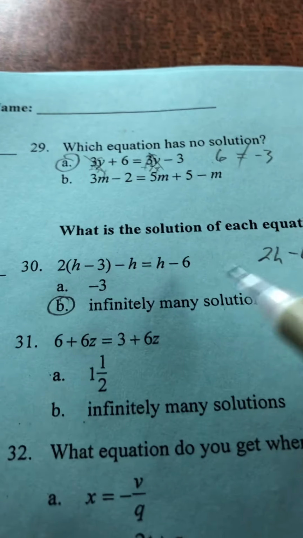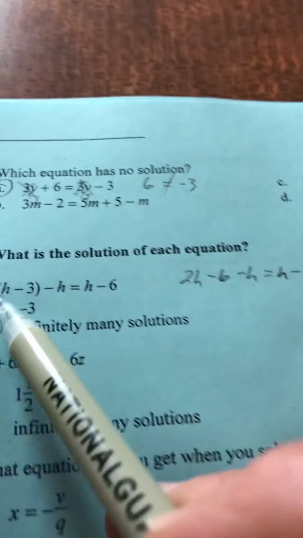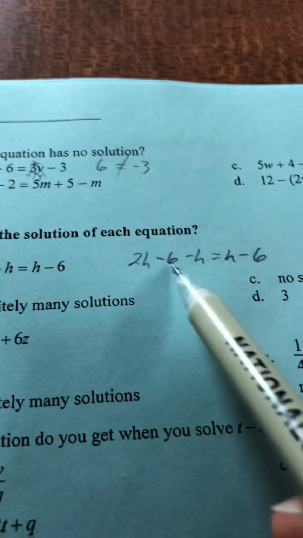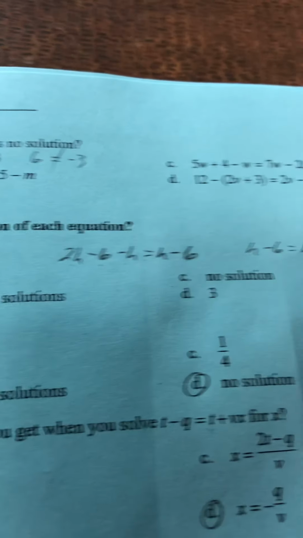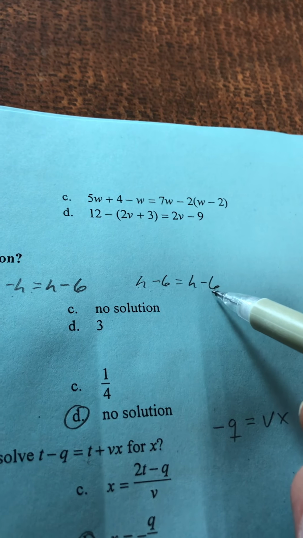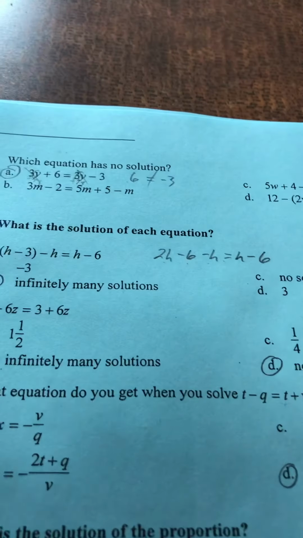Number 30. I used the distributive property, and then I combine my like terms. I get h minus 6 on each side once you work it out, and that's going to be infinitely many solutions.